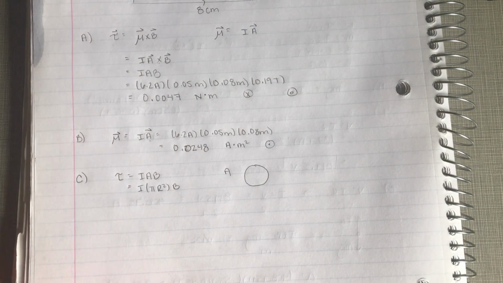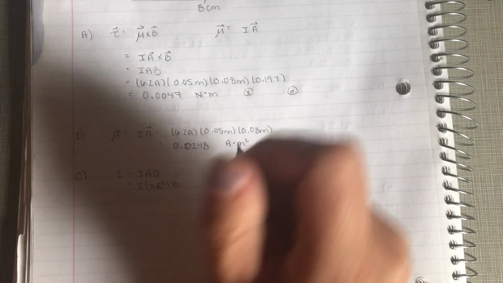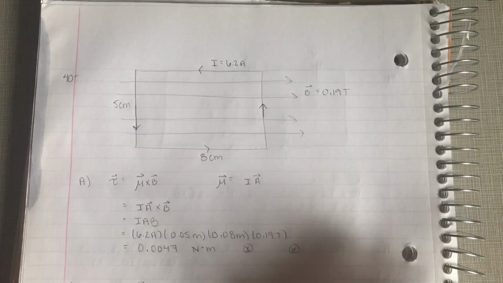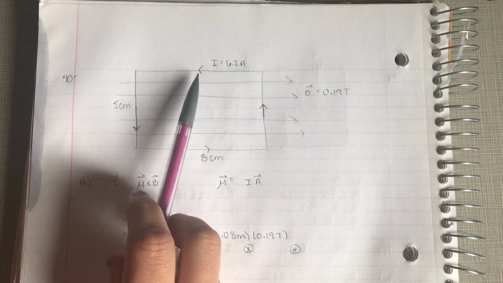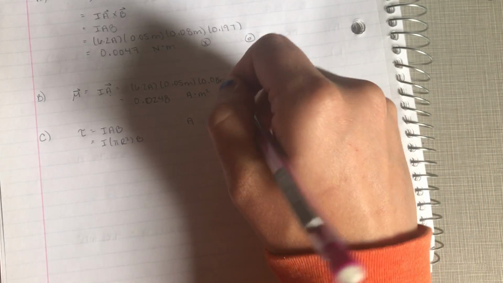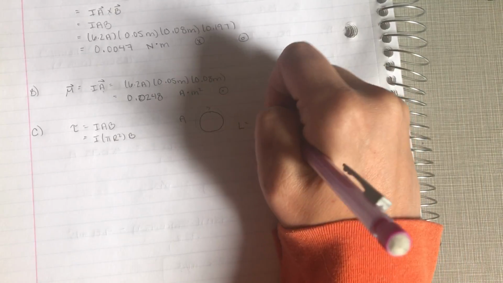So if I know the circumference of my circle, that's the length of my wire: 5 plus 5 is 10, plus 8 is 18, plus 8 is 26. Wow, can't add today. So total length of wire is 26 centimeters.